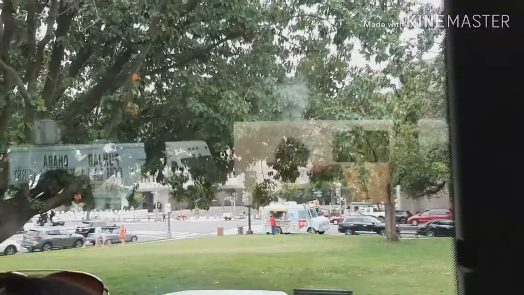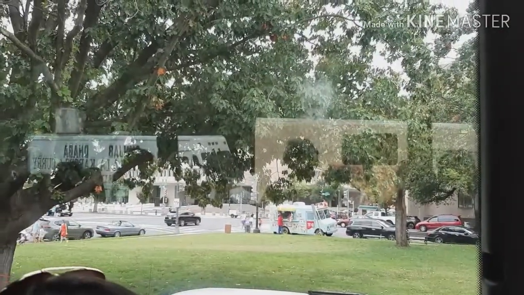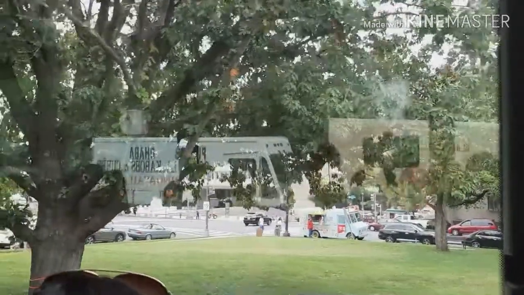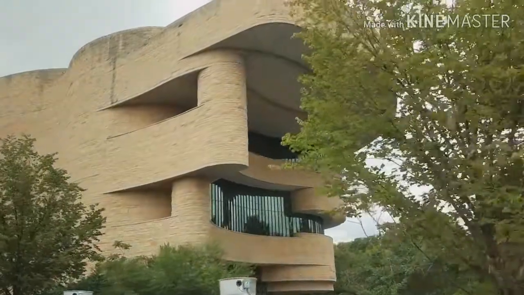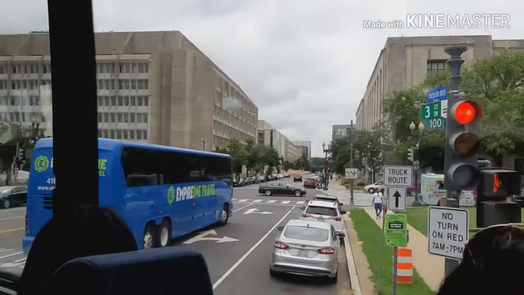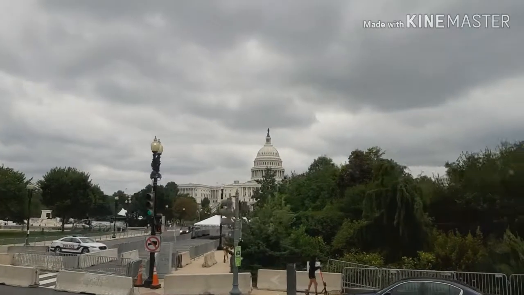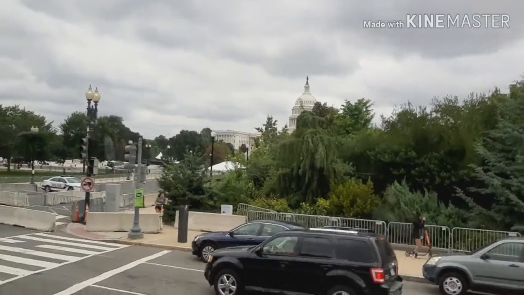Botanical Garden, yes. It is also free. Well, you have to check with the front bus. I'm just doing what the front bus tells me. That is the Capitol. We're going to look at it. You can't go inside. Today is Sunday, and I don't think we have time. But we're going to look at the outside of it.